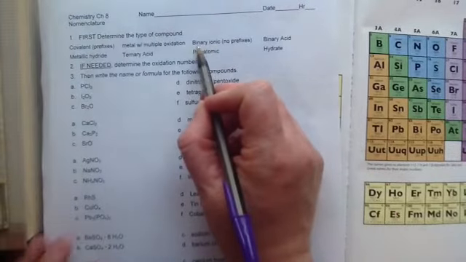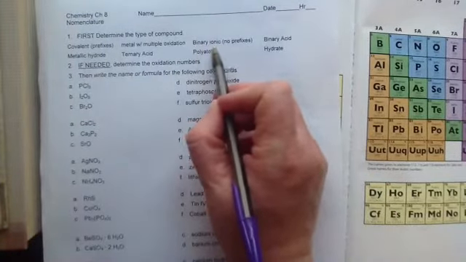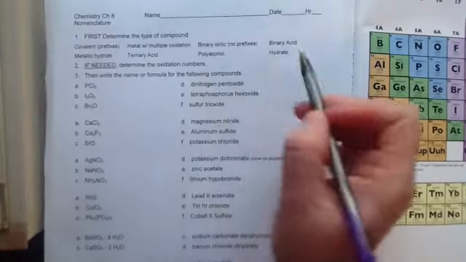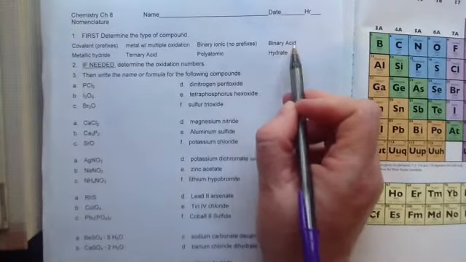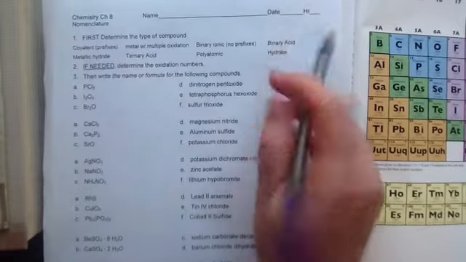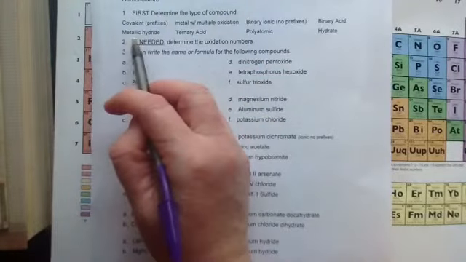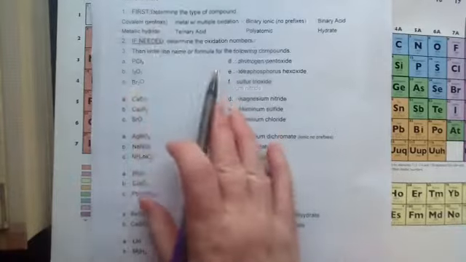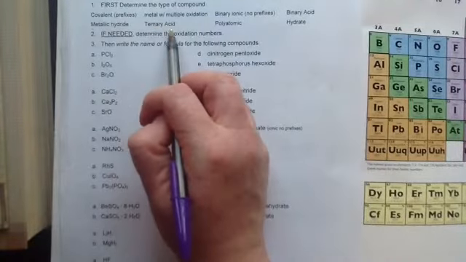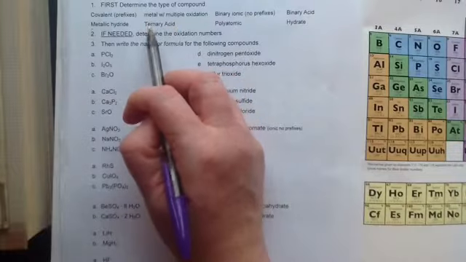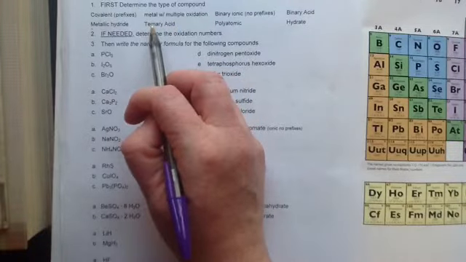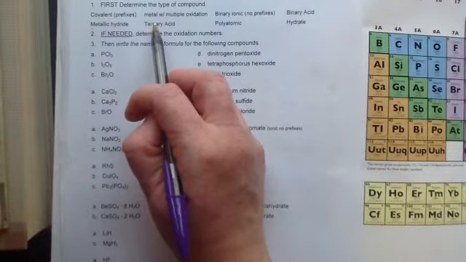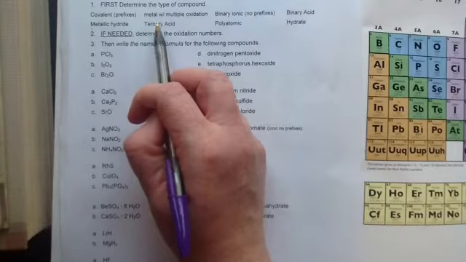Binary ionic, binary being two, ionic means there's a metal present. And then we have binary acid, so it's an acid, two elements. A metallic hydride, so we've got a metal bonded to a hydrogen. Ternary acid, so it's an acid, and ternary means we're going to be looking at at least three elements or more, typically.